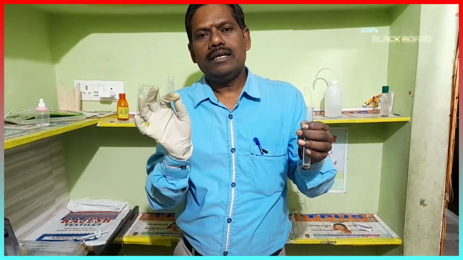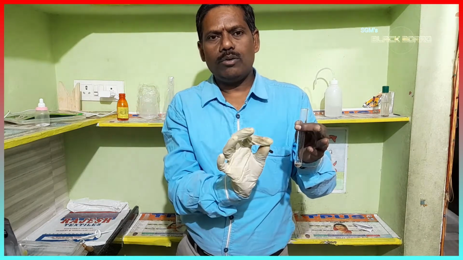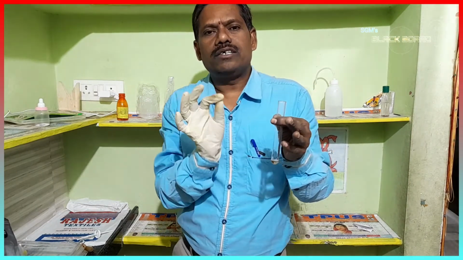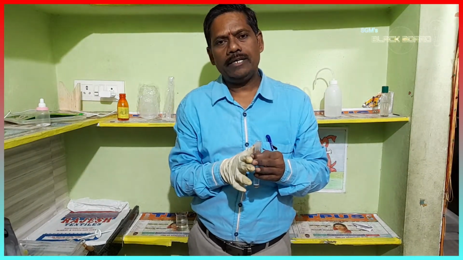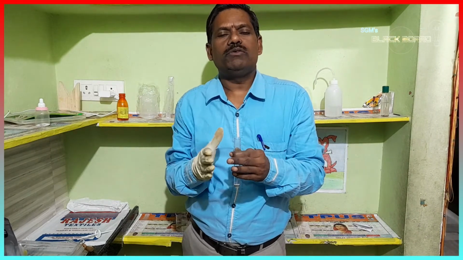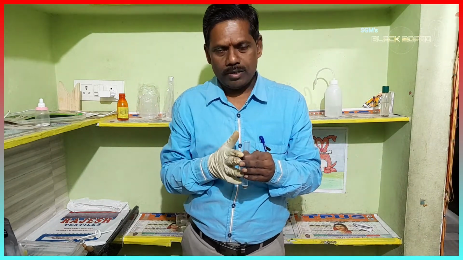This shows that hydrogen chloride, in dry condition, does not produce any H plus ions. When it reacts with water, meaning the wet litmus paper, then it produces H plus ions, which are responsible for changing the blue litmus into red litmus. With this, we can conclude that acids, when dissolved in water, give us H plus ions.